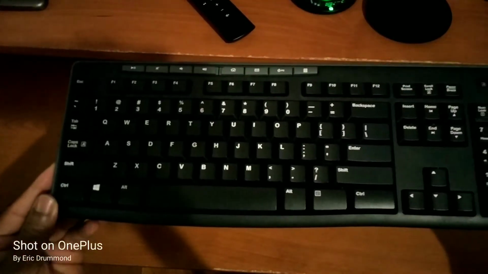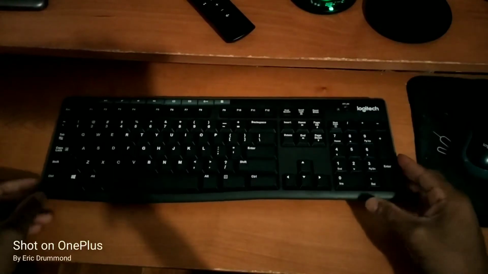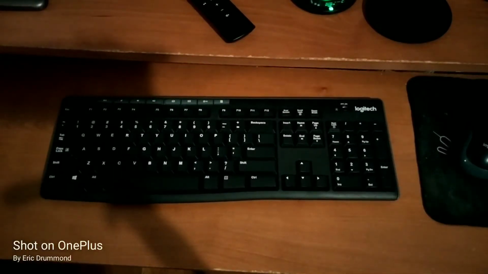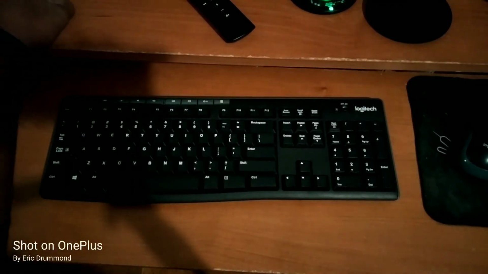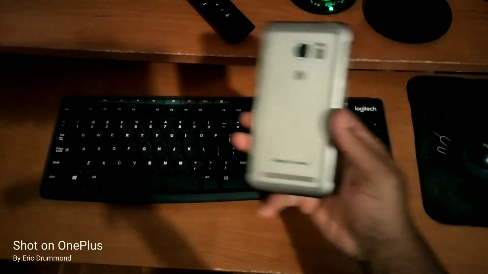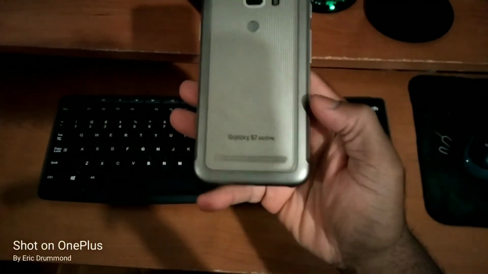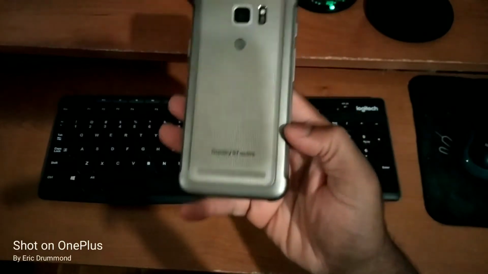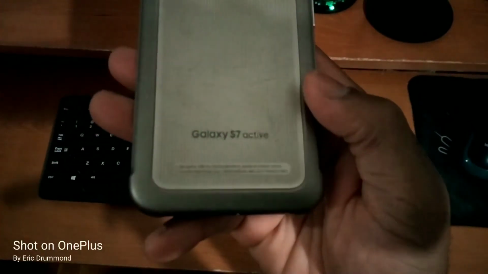Alright. Put that down there. Now, let's go ahead and do some focus testing. So let me go ahead and break out the same focal subject from earlier, the S7 Active here. And let's see how the cameras do in this lower light scenario. So let's see if we can get them to lock focus.